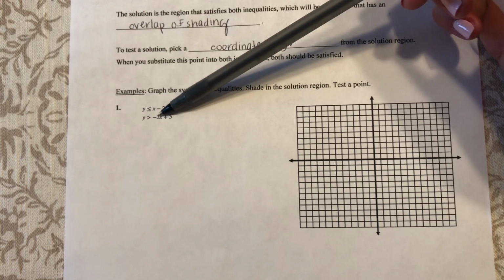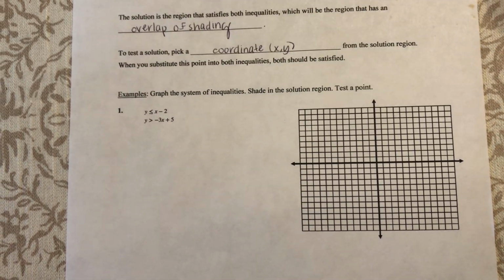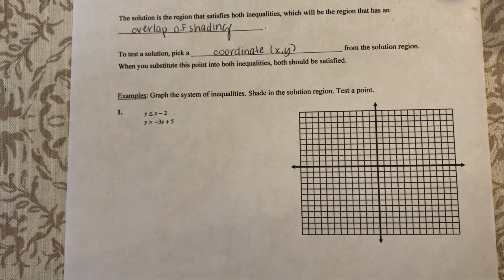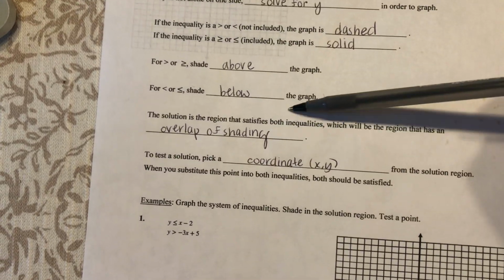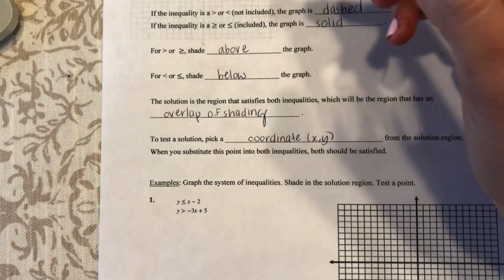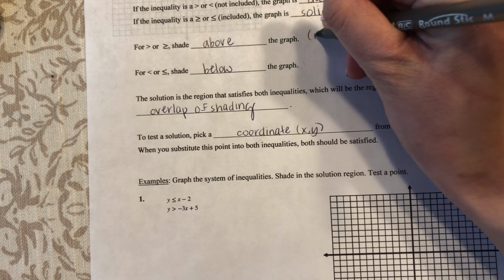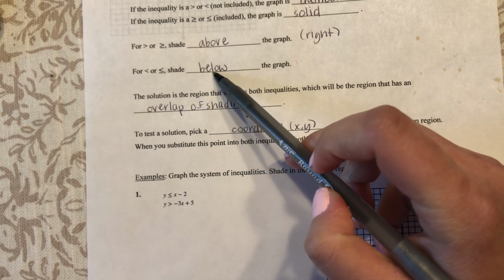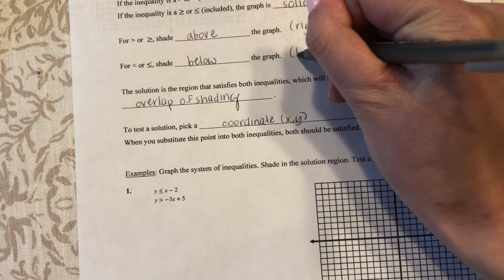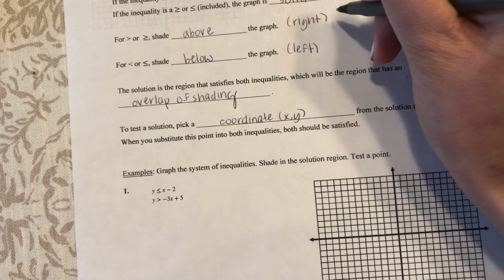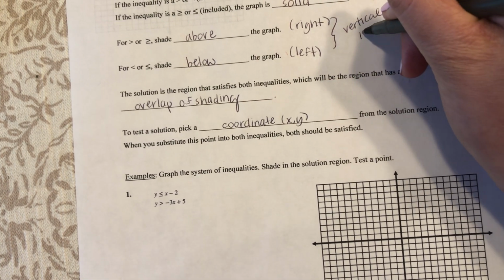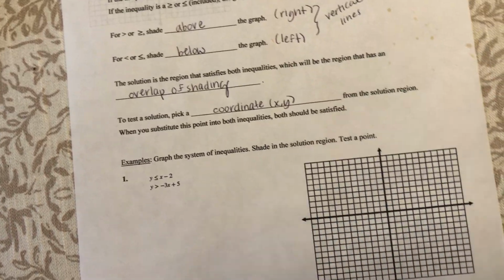So thankfully for these, y is already alone, and you'll notice that in some of your practice packet, y is already alone. Oh, and one more thing that I do want to mention is that if you have a vertical line, the equivalent of above is shading to the right, and the equivalent of shading below is shading to the left. That's if you have vertical lines, because you might have to graph vertical lines.